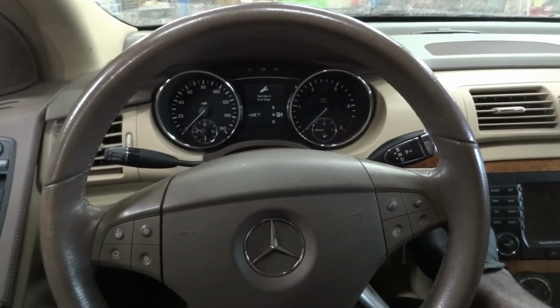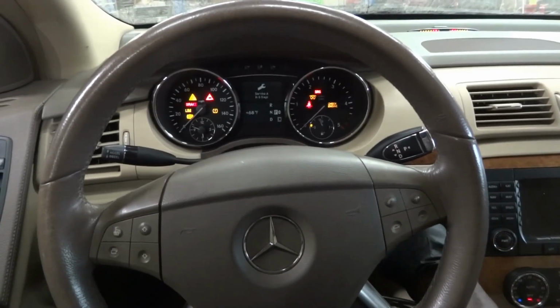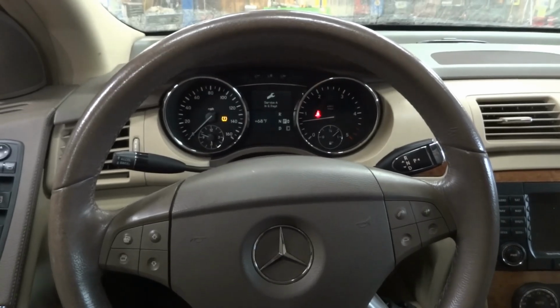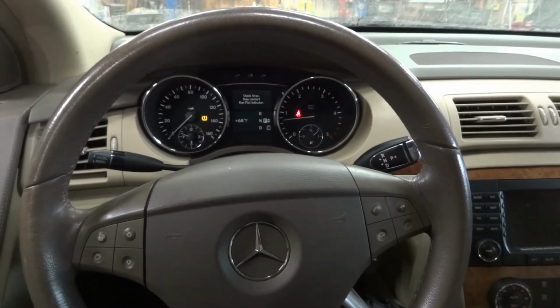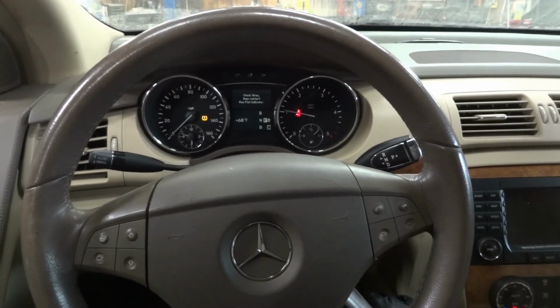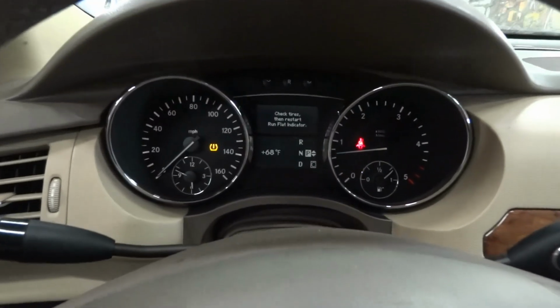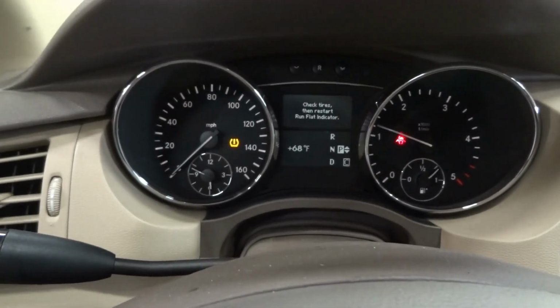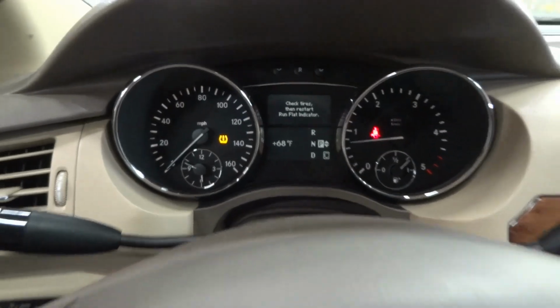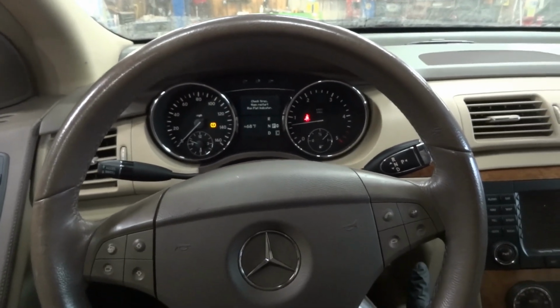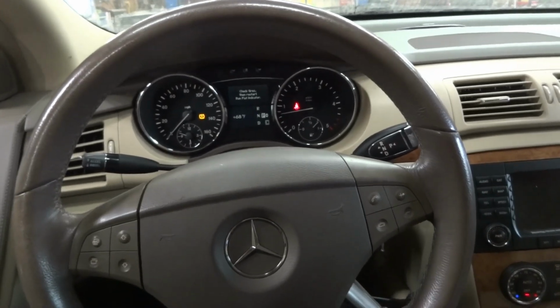So let's start the engine. Right there, as you can hear, the engine is running and the check engine light didn't stay on. Okay, so the check engine light is not on. I know the customer told me that this issue is intermittent.